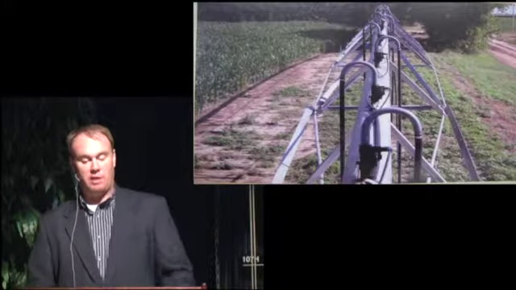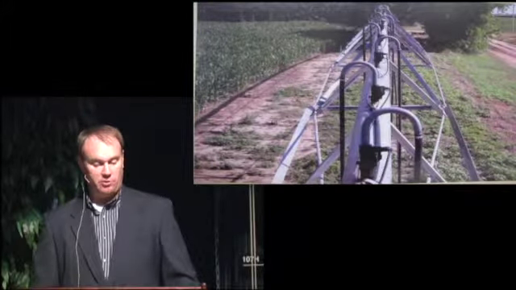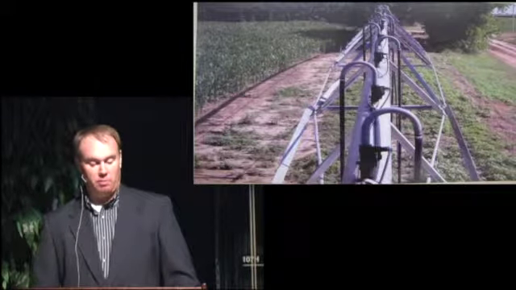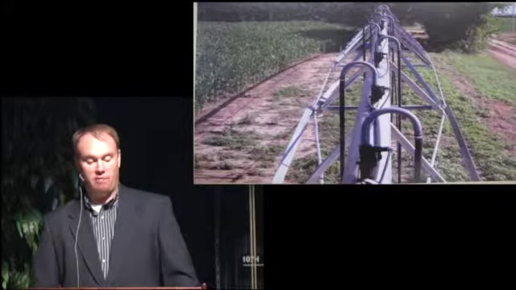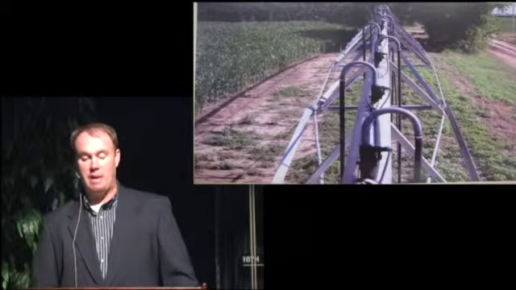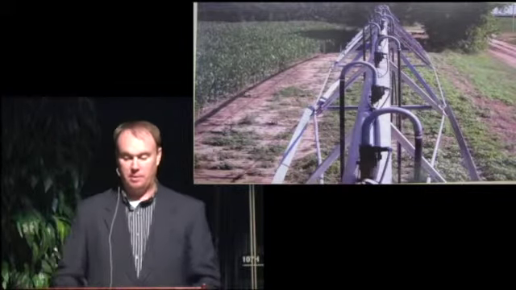Here's what the water valve looks like. These are just the drops that go down to near the ground. Here's that water line I mentioned. The water pressure here moves into the water valve, and that water valve then cycles and regulates how much water is applied based on that map that you select.